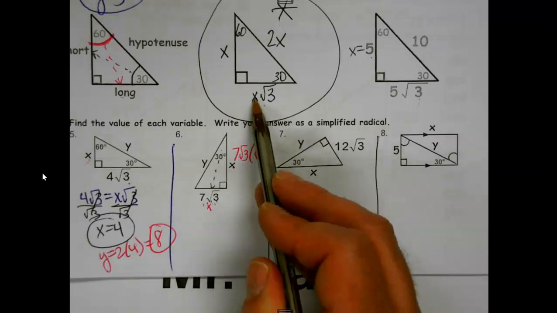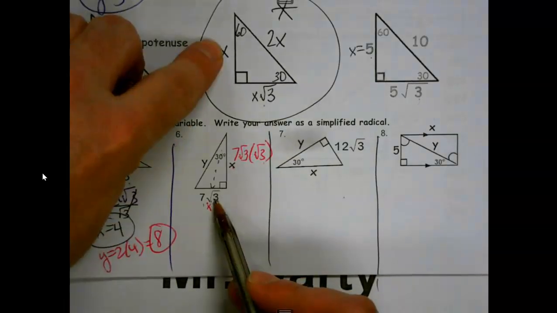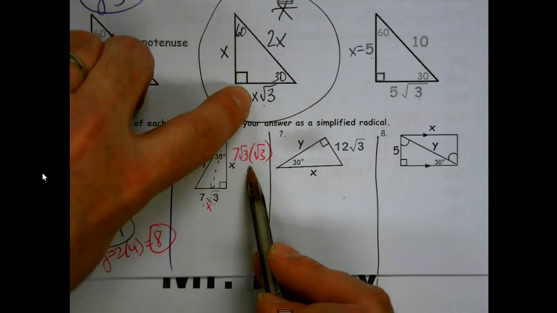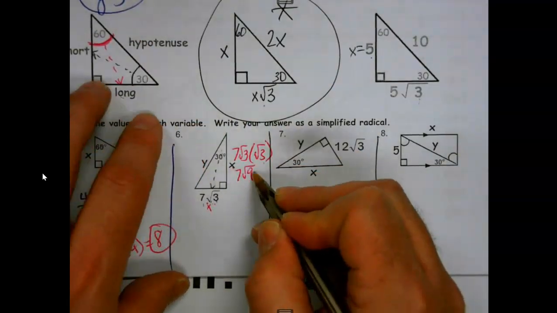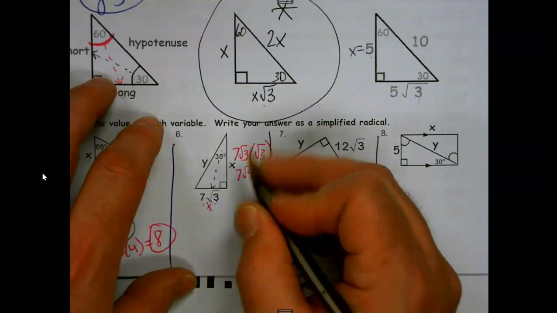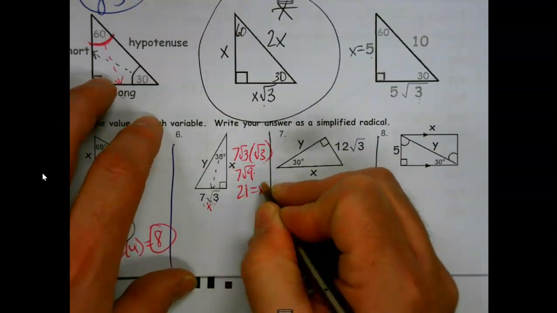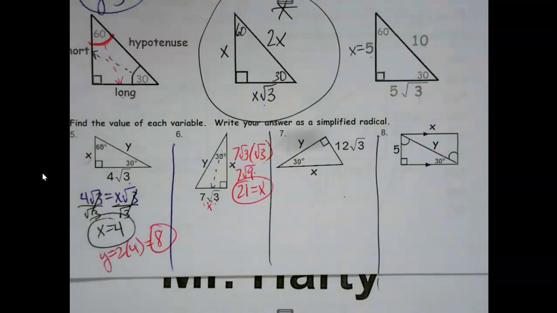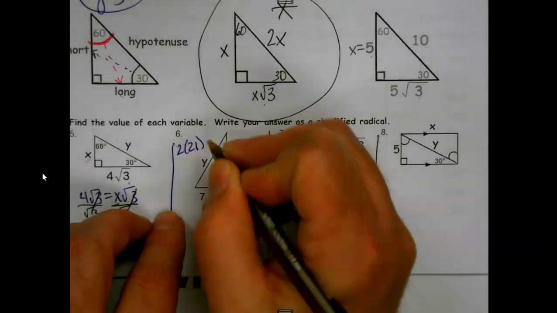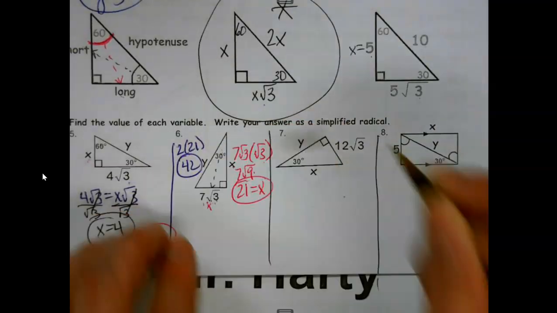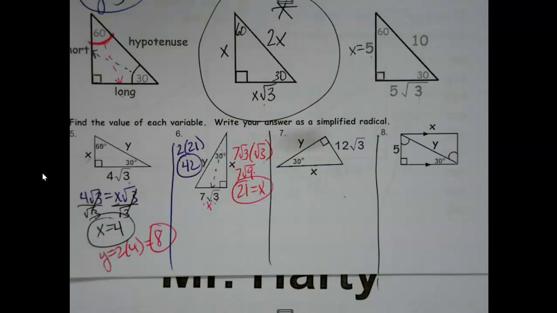Okay? X square root of 3. That's 7 times the square root of 9, which is 3. So I can get my x value. And again, once you have x, life is good because y is just 2 times x. And I can get to that value.